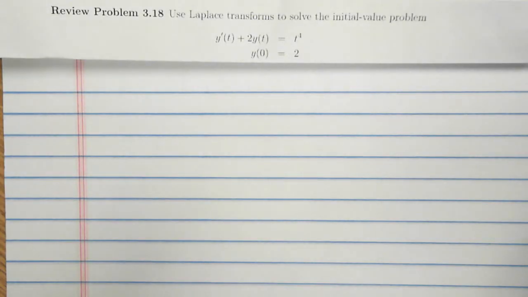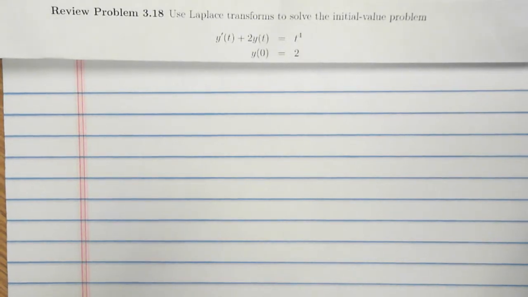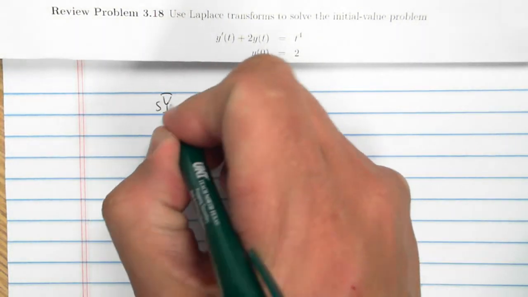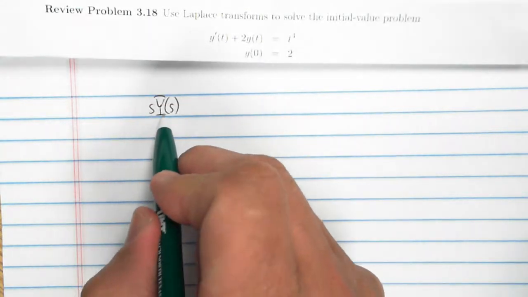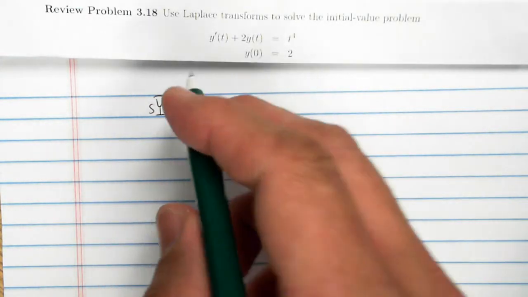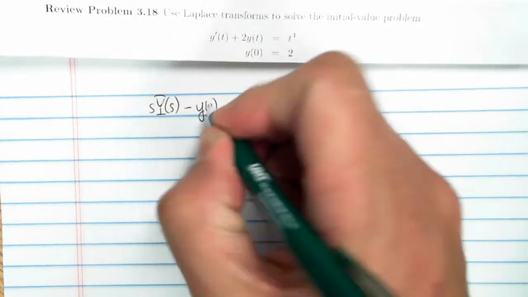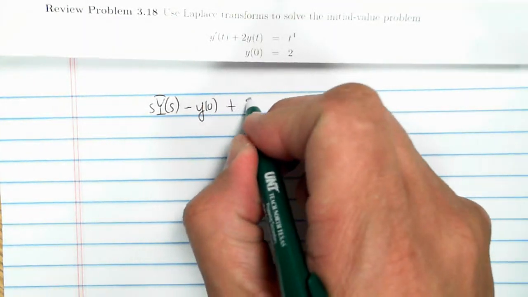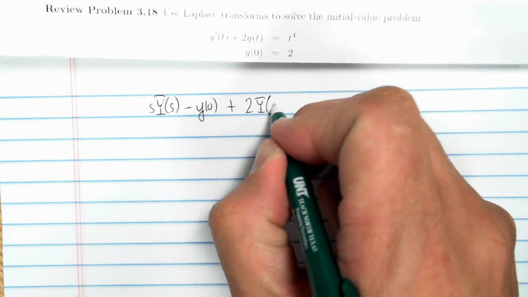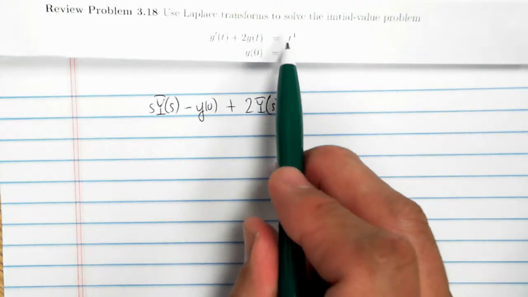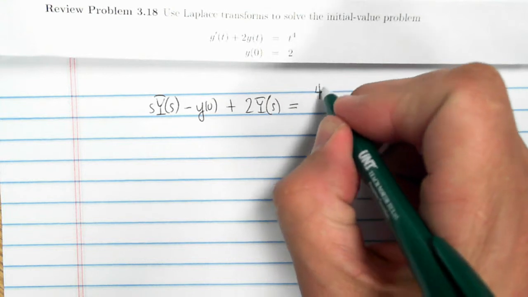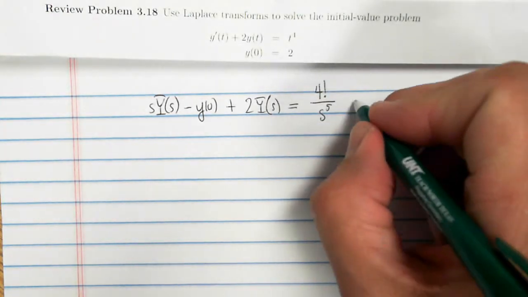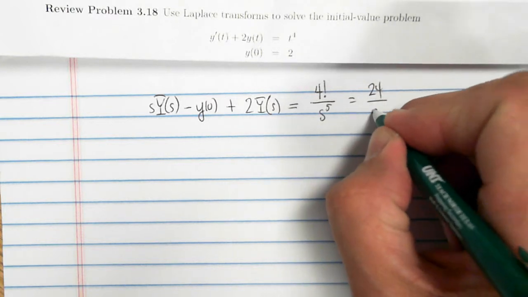In this video, we will use Laplace transforms to solve for y of t. It's a first-order differential equation, but Laplace transforms still work for first order. The Laplace transform of y prime is s y of s minus y of 0. Then the Laplace transform of 2 times y of t is going to be plus 2 y of s equals the Laplace transform of t to the fourth, according to the table, is 4 factorial over s to the 4 plus 1, which is equal to 24 over s to the fifth.